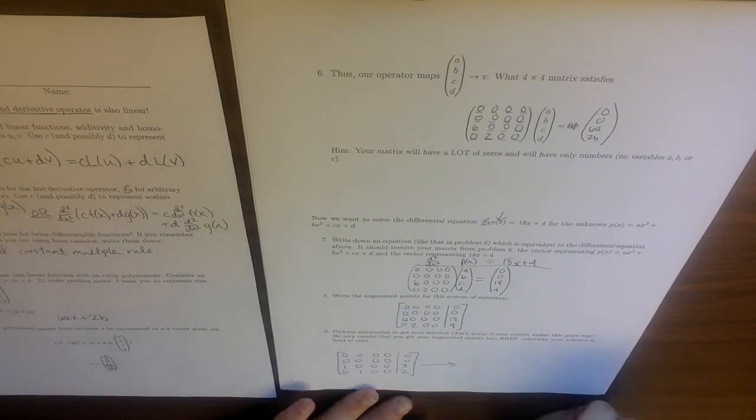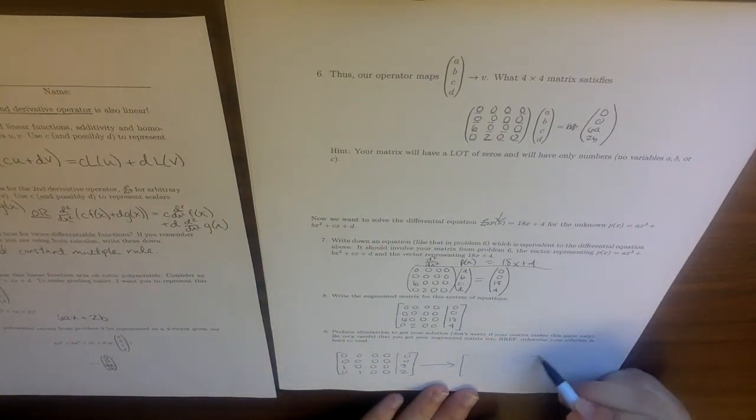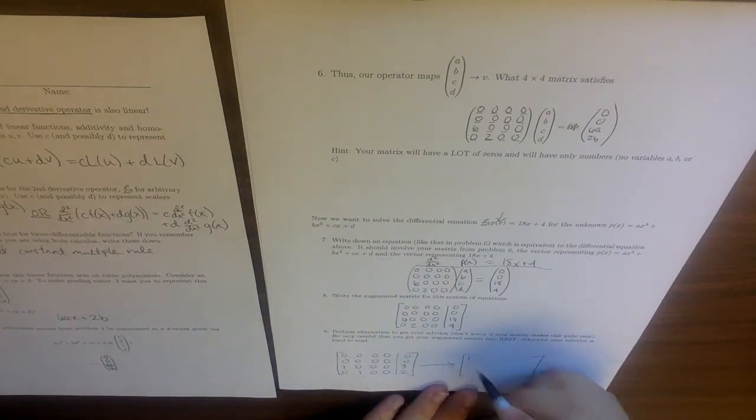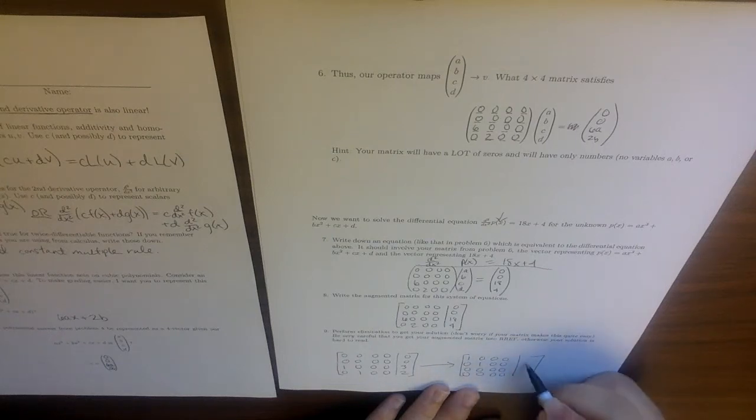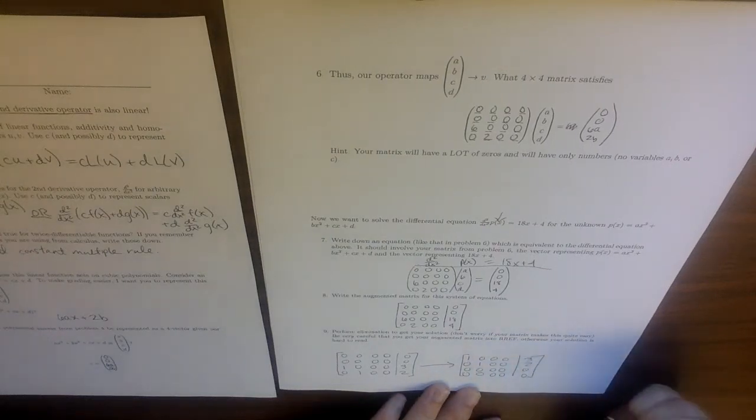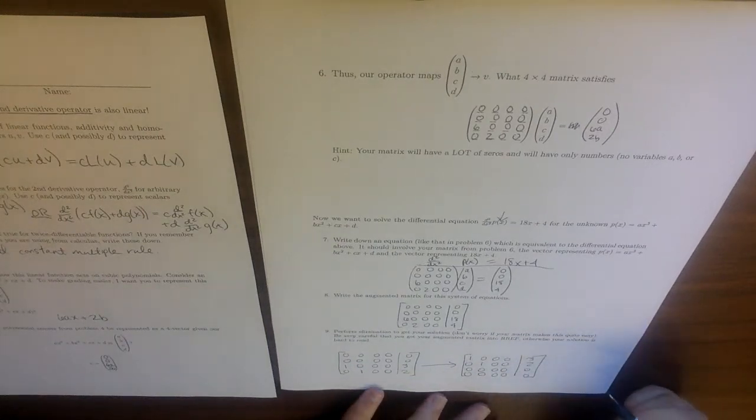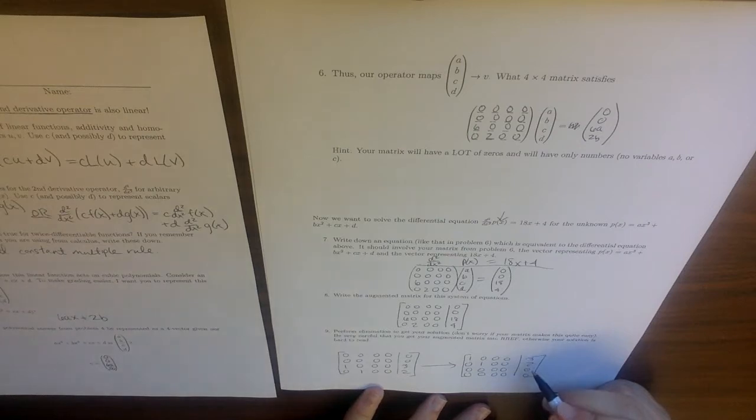But if we continued to go to row reduced echelon form, these float up to the top. We get 1, 0, 0, 0, 0, 1, 0, 0, 0, 0, 0, 0, 0, 0, 0, 0, 3, 2, 0, 0. Okay, now this tells us that a solution is 3x cubed plus 2x squared, right? The coefficients of x cubed and x squared.